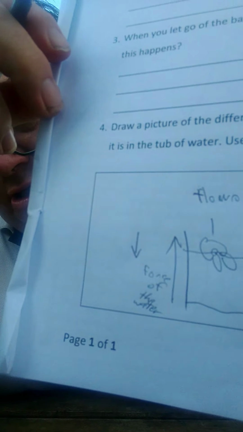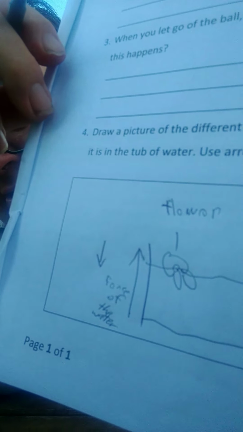But notice the arrows are different size because the flower is floating. That means the force of the water is greater. So there's gravity here. Gravity, that's right. Okay, so that's what that's supposed to be. So you can draw a nice diagram there showing the arrows.